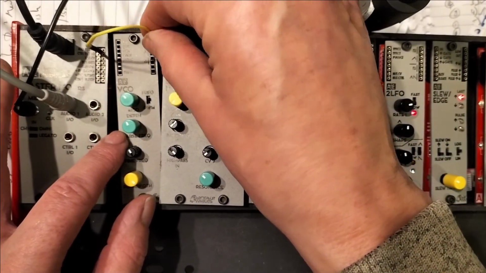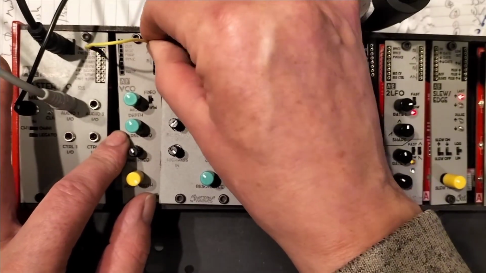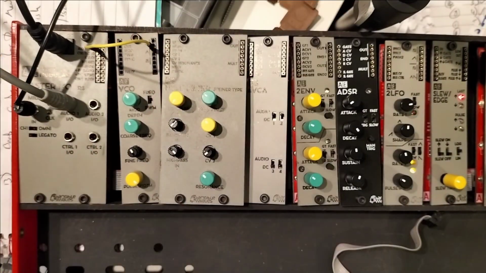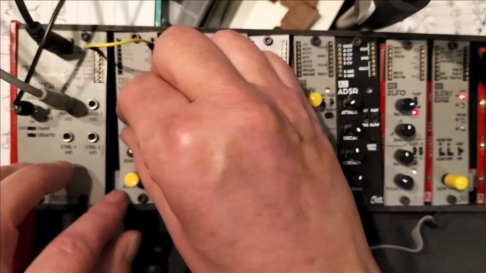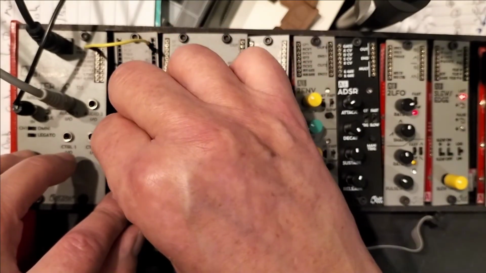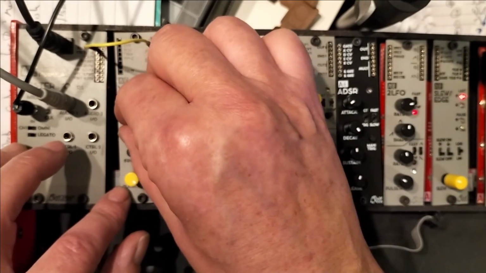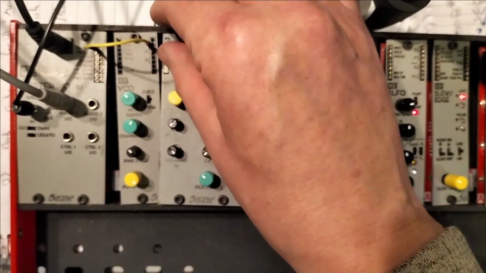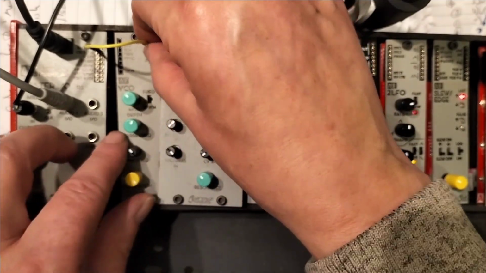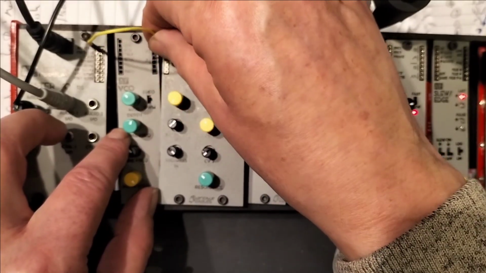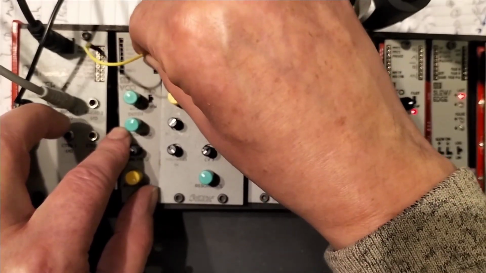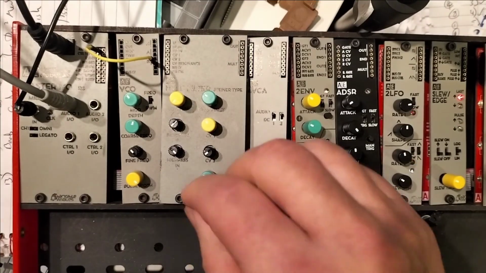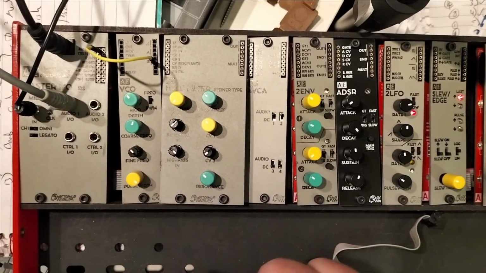Then you've got triangle wave, which will be quite quiet. I'll turn it up a bit. And then I'll turn it back down again, and then you've got square wave. And oh, that's not making any noise. Oh, that was quite straight into it.